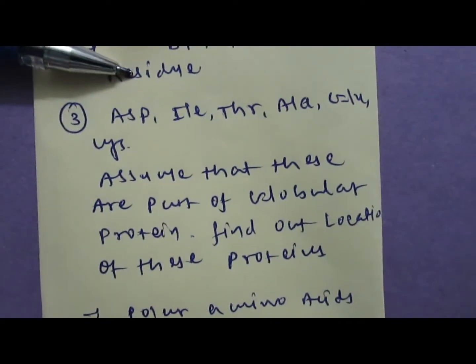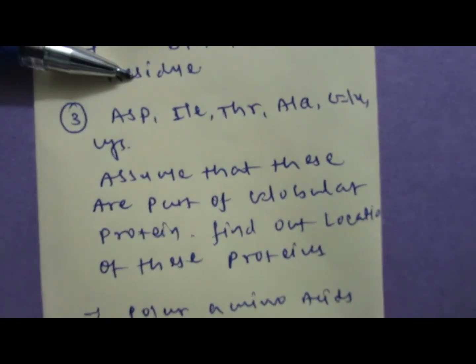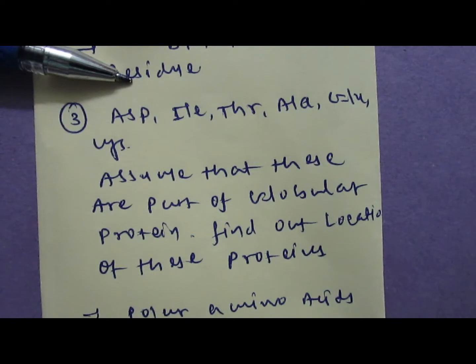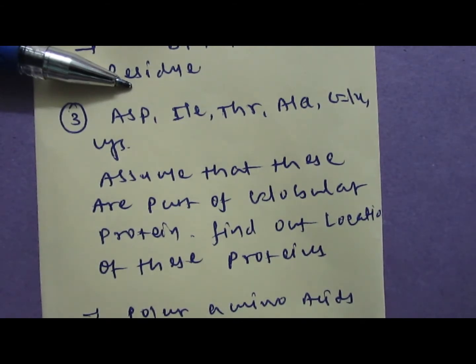Now they fragmented this 23 amino acid long sequence. They said that asparagine, isoleucine, threonine, alanine, glutamine and lysine, this chain, we have to assume is a part of a globular protein. So based on this information, we have to find the location of these residues. They already said that they are part of a globular protein.